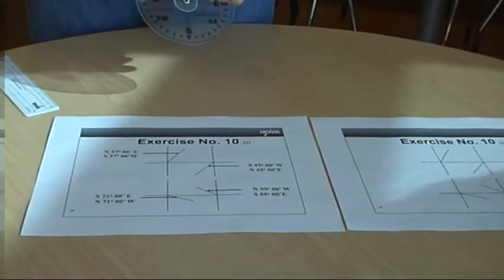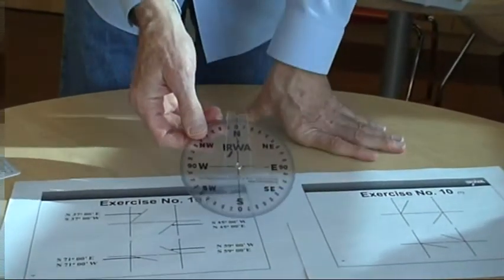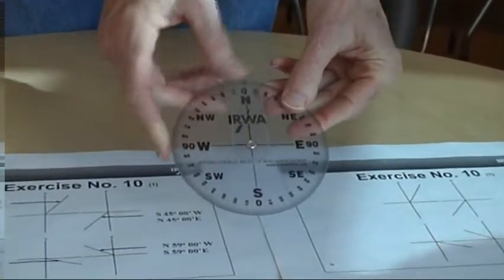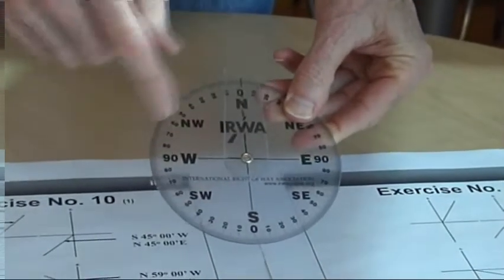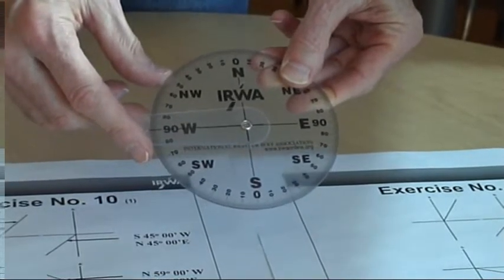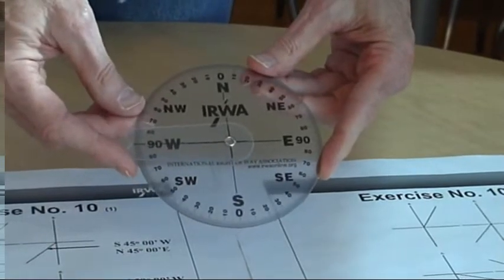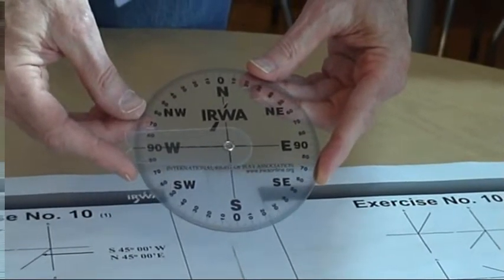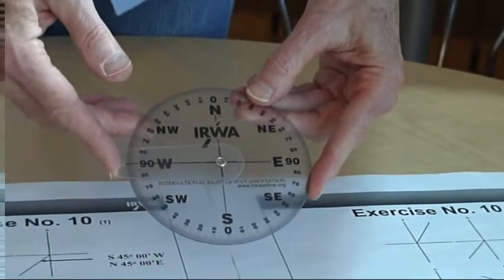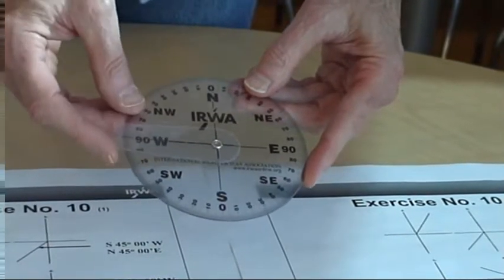Okay, our other drafting tool is a protractor. And protractors come in a lot of different shapes and sizes. The one that we use with our Right-of-Way Association courses is a circular one, and it has an arm that moves. And the purpose of a protractor is to measure angles. And with our protractor here, we can actually determine what bearings are. Bearings are a type of way to designate an angular direction in surveying and in legal descriptions.